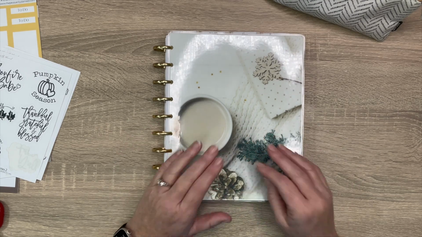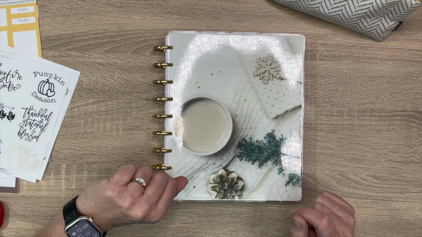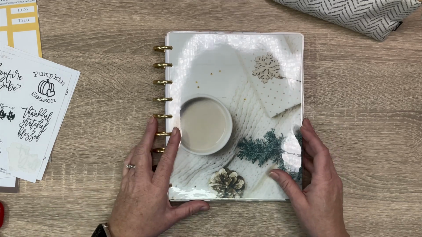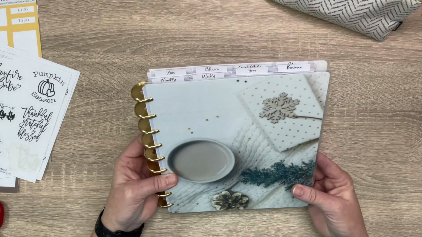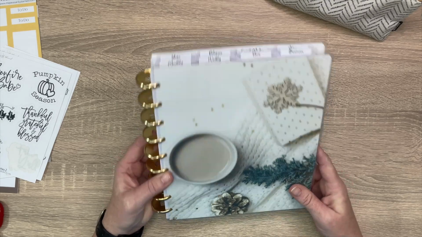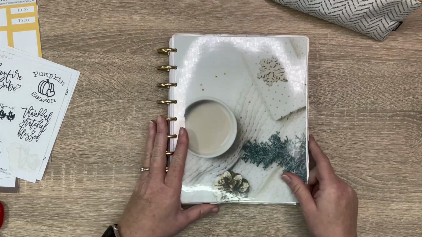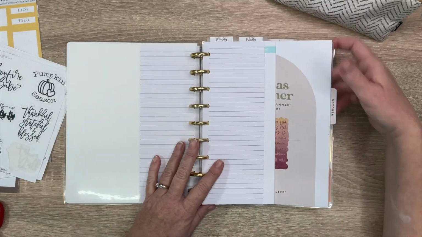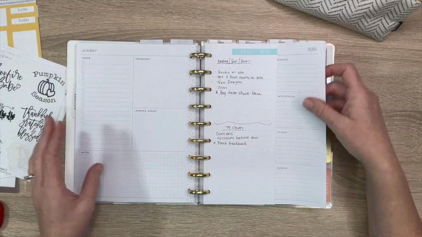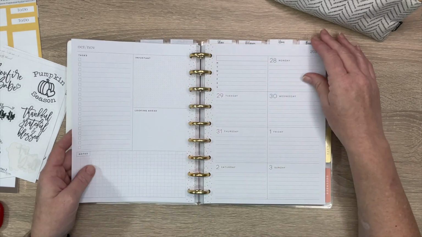Today we're going to decorate a spread for the current week, which is the week of October 28th. This will be in my catch-all planner, which is the Happy Planner classic size dashboard layout. Catch-all meaning this planner catches everything. So we will be planning for the week of, like I said, October 28th.